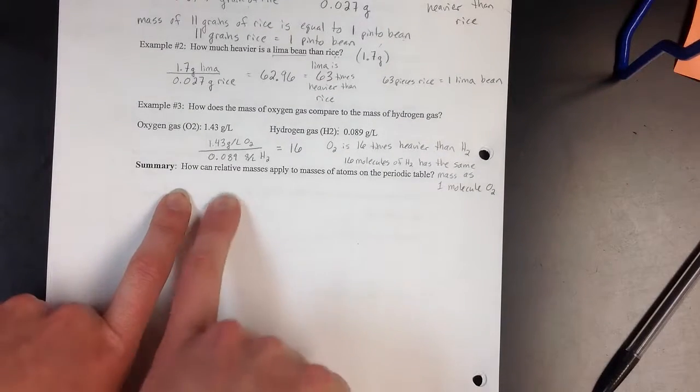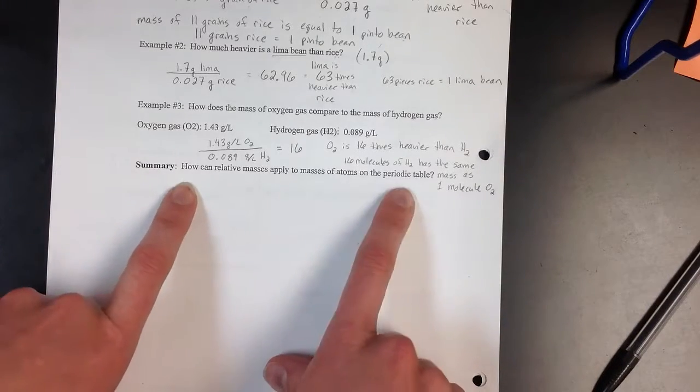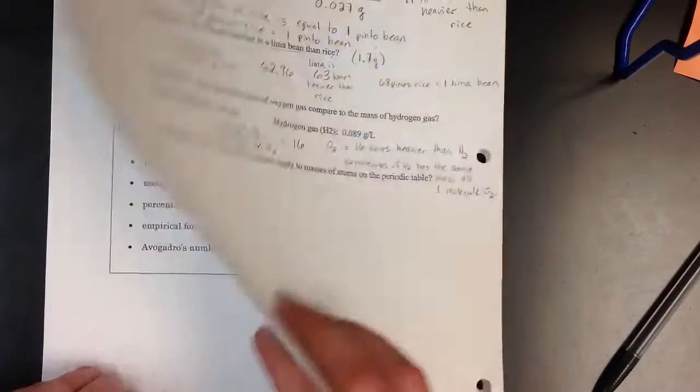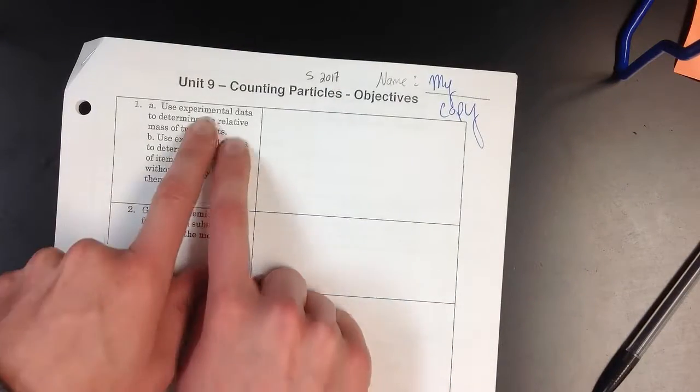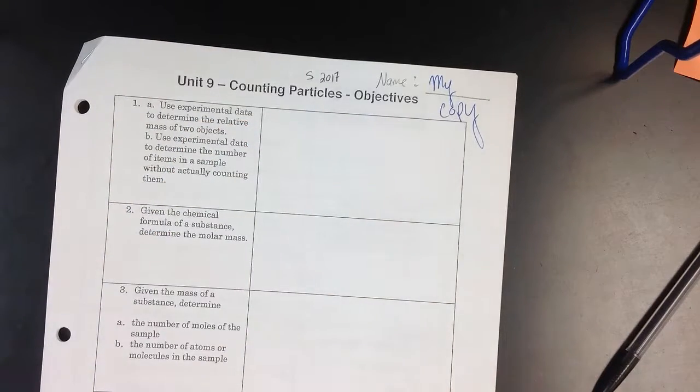Go ahead and write a summary now, 2 to 3 sentences for how our relative mass compare to the periodic table. I would also like you to finish off goal 1. So it does say use experimental data. Use the data that we figured out in your lab. Give me numbers. Compare the results that you got. So those are the 2 things to wrap up today.